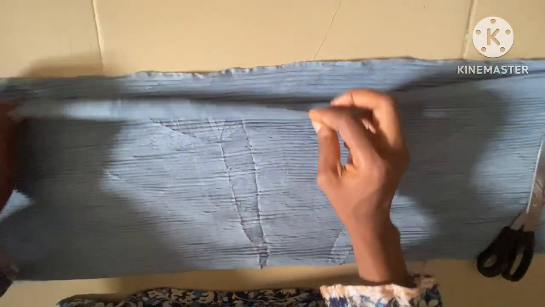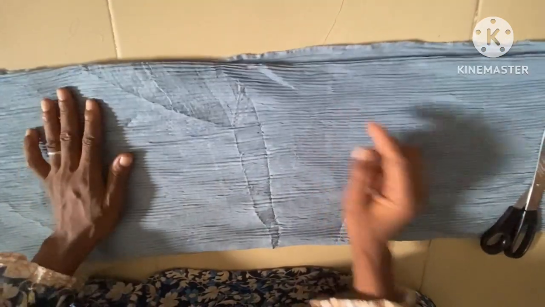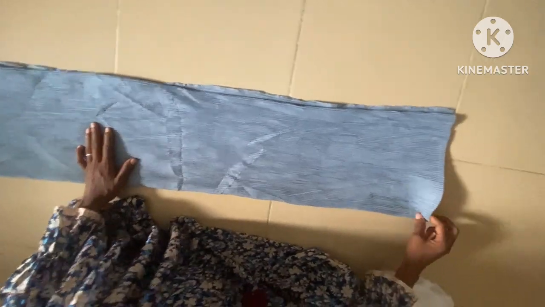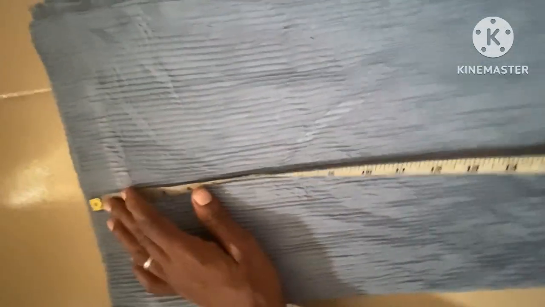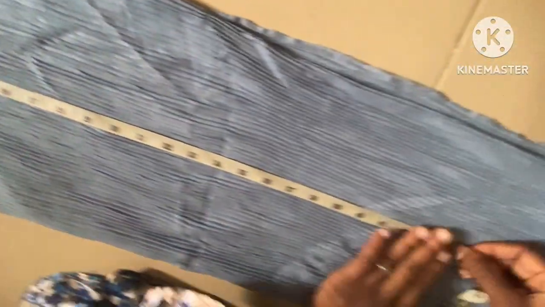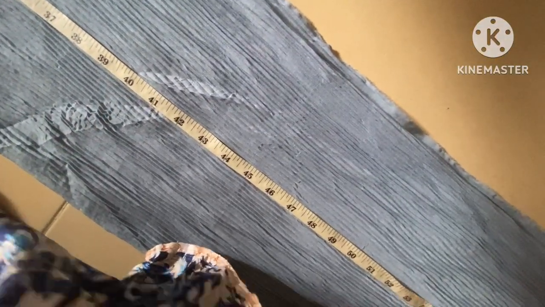So the first thing I did here is fold it into 2, then into 4, because I'm cutting out the inner part first. So after folding it into 4, the next thing you're going to consider is the full length first. So I'll be starting from here. The full length is 57 inches with the seam allowance. That is the full length, and here it is.